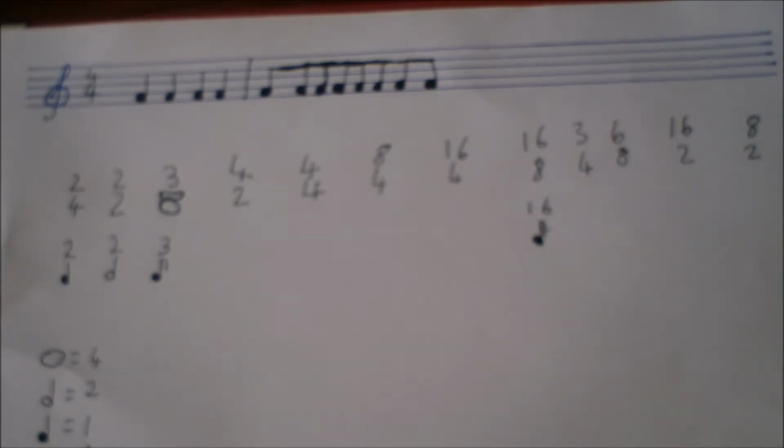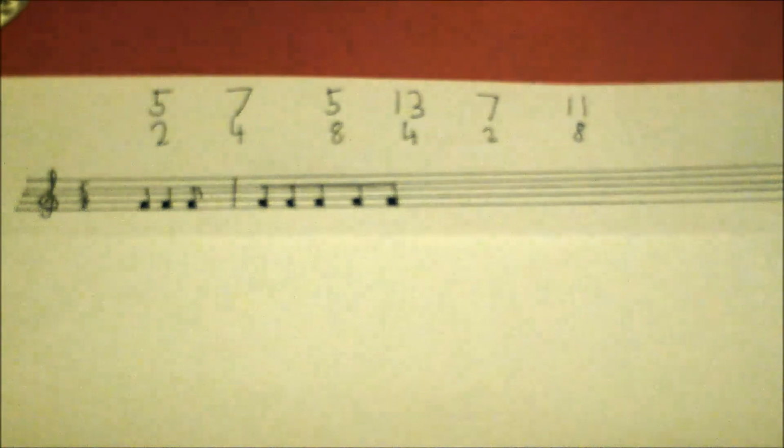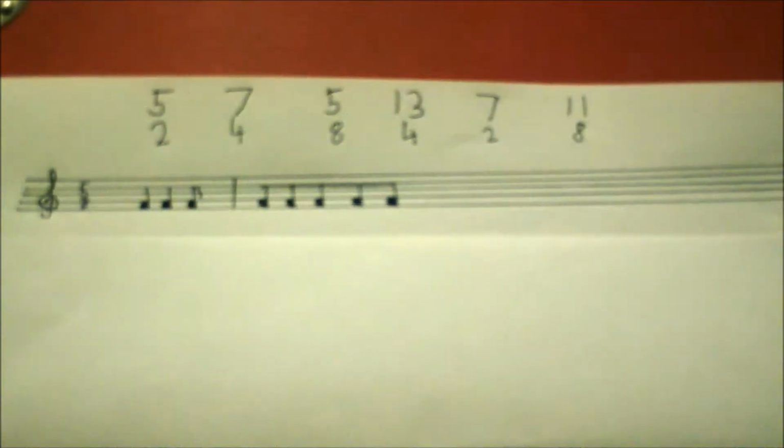These are normal regular time signatures. Now, I'll be explaining what irregular time signatures are. Now that I've explained the differences between regular and irregular time signatures, I'll be playing some examples of both on a metronome.